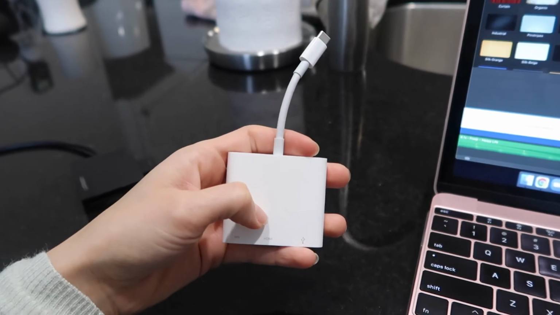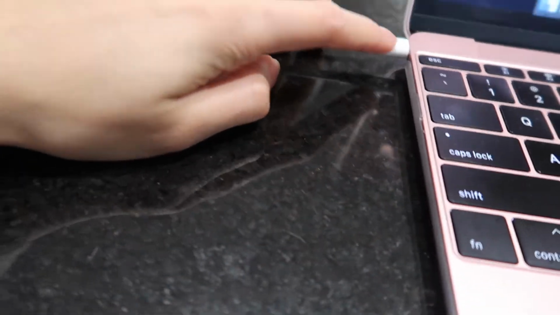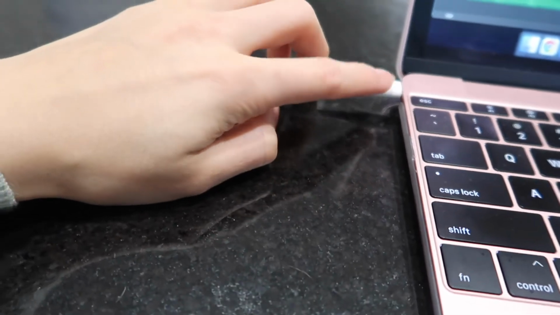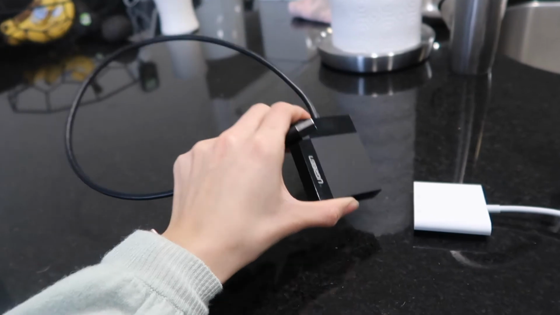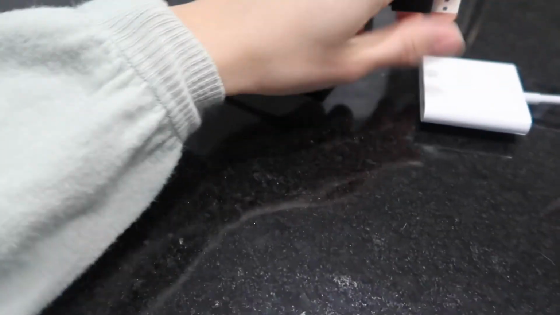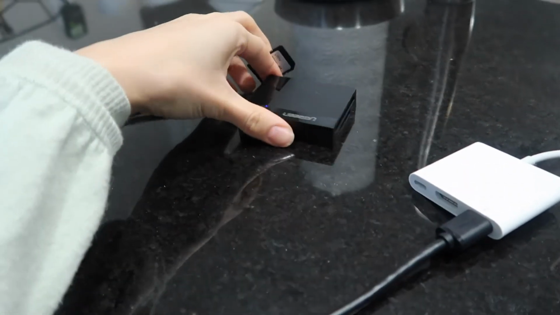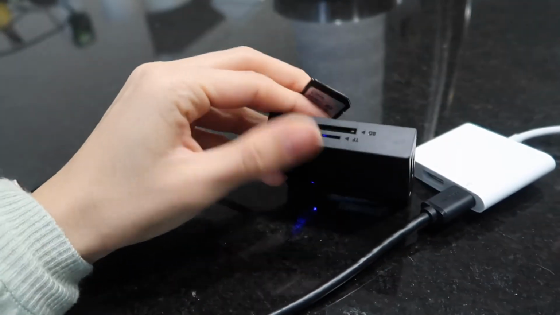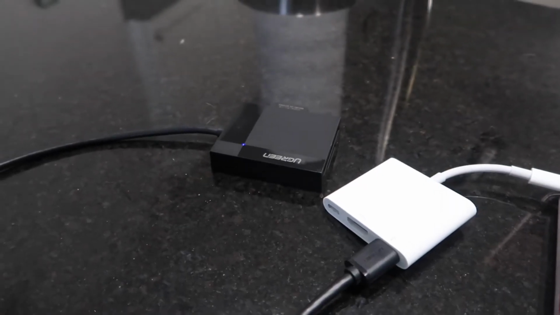Alright, so first thing I do is I'll plug this dongle into my laptop. This is just an Apple one. If you have a laptop that has a USB reader, then you don't need this, but mine doesn't. And then I will plug this SD reader, this is just from Amazon, into my dongle. And then I will just plug in my SD card into this reader. This is really hard to do with one hand, like that. And now I'm going to switch to a screen recording.